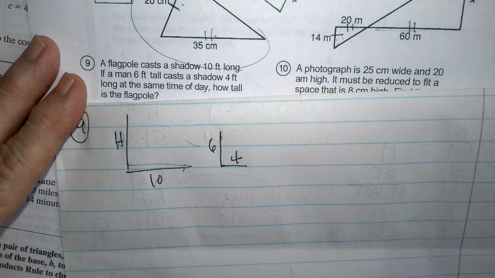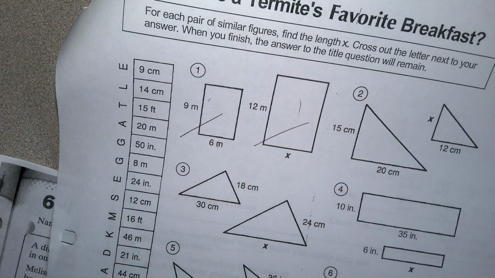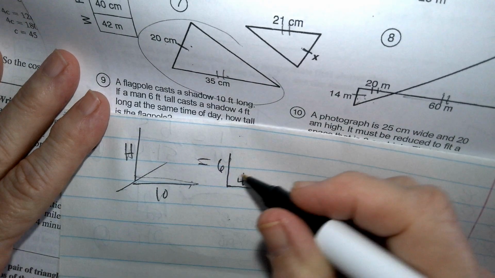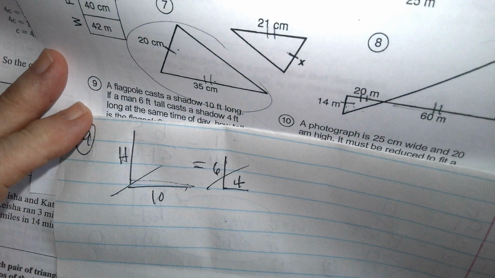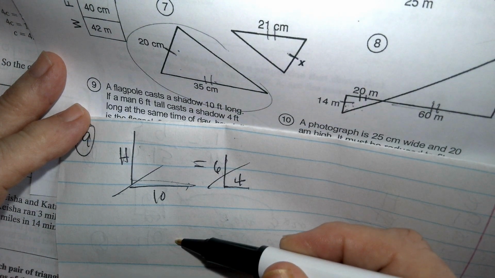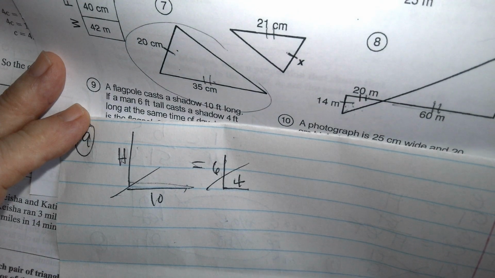Once you have that picture set up, are you able to do something like this? Then you can just set them equal, right? So one fraction is going to have what? H over what? 10. H over 10. The other one's going to have what over what? 6 over 4. You can solve it.